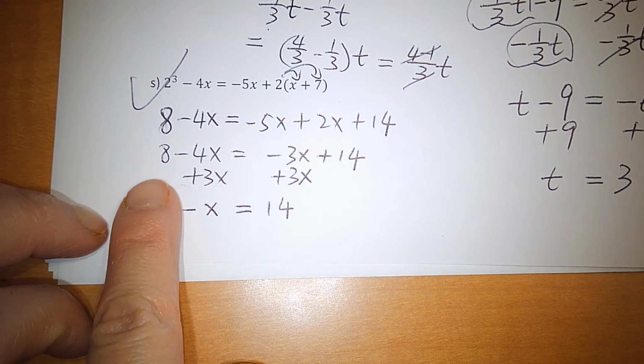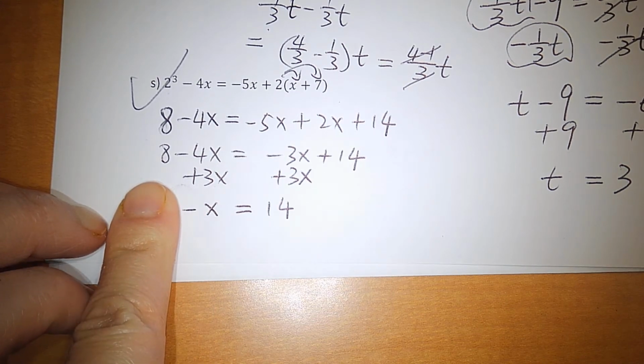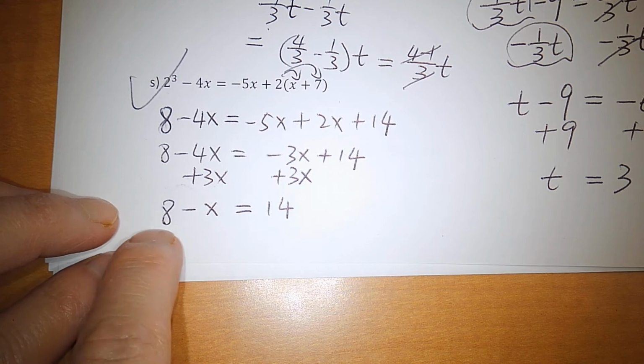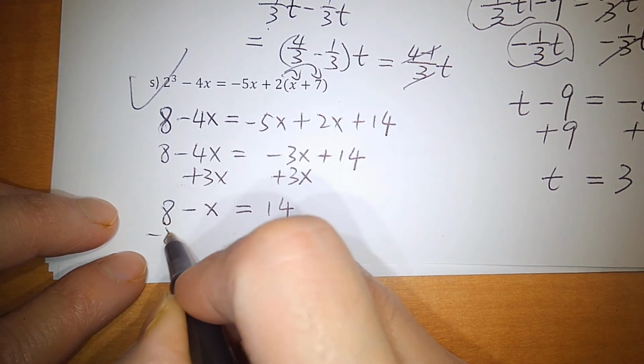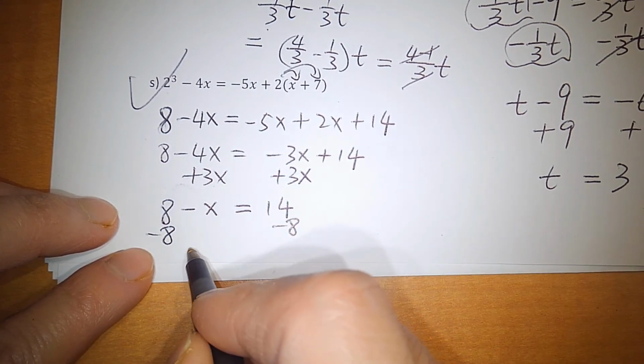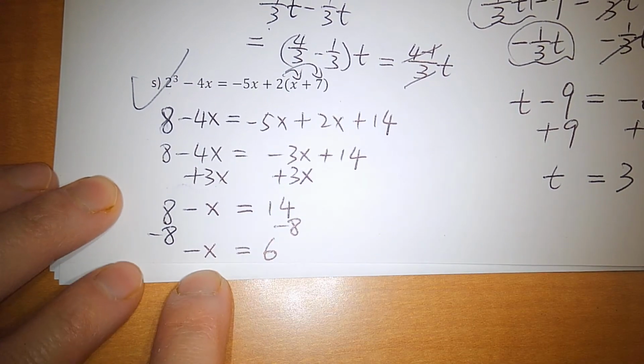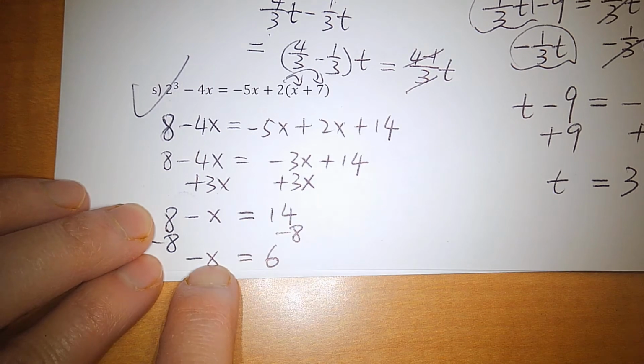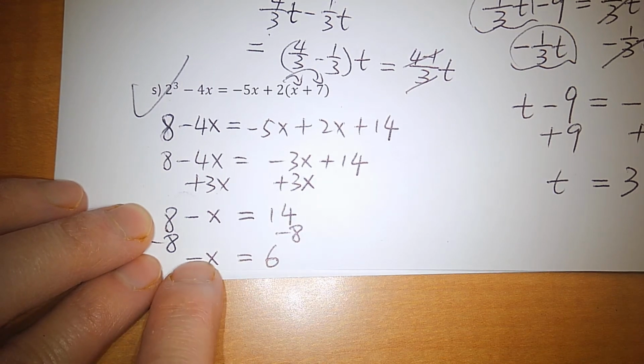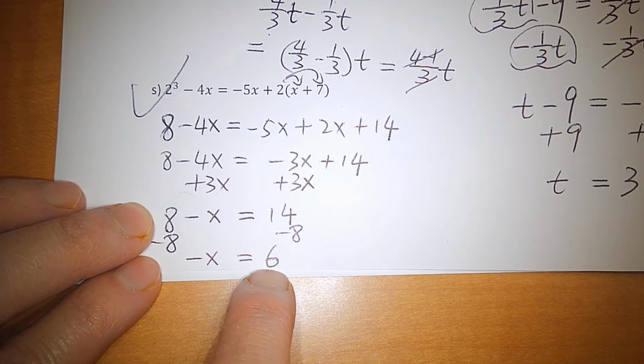We want to make sure that the variable term is on one side, right? So what do we do? Minus 8 from both sides, so this gives us -x equals what? 6. But can we say this is the answer for the question, this is the x value? No, right? We have to get rid of the -1, right? So what do we do? Divide by -1 from both sides.